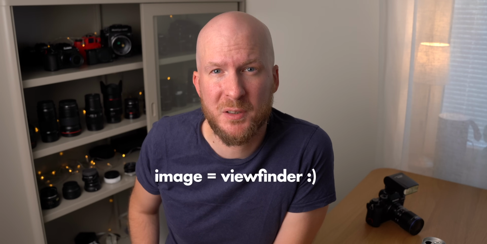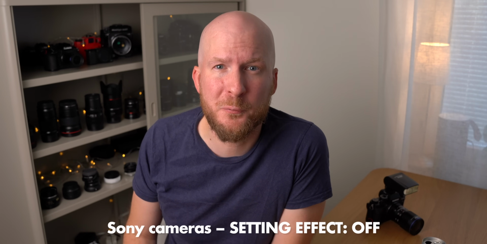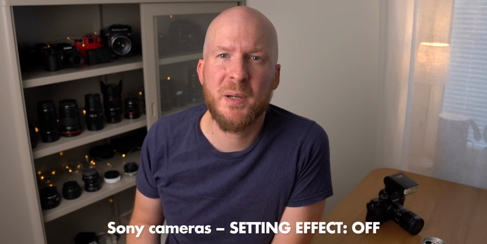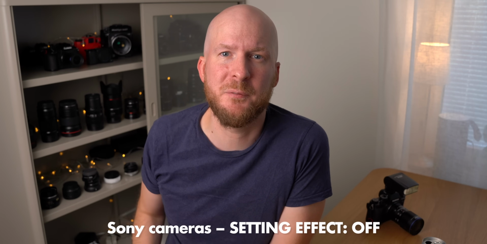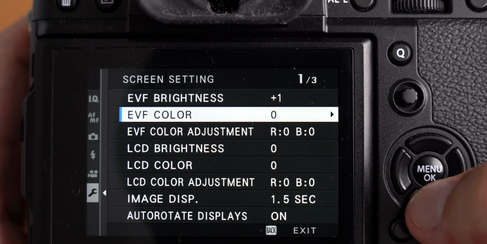One question I get a lot is when you're using a mirrorless camera, how can I avoid that the image is very dark in macro photography? And in all the mirrorless cameras that I have used, there is a setting to mitigate that. On Sony cameras, the setting is called setting effect, and you set it to off, and then the viewfinder will automatically be brighter if the image is dark, and it's really nice. And that is one of the main reasons it is nicer to do macro photography on a mirrorless camera than on a DSLR, in my opinion.